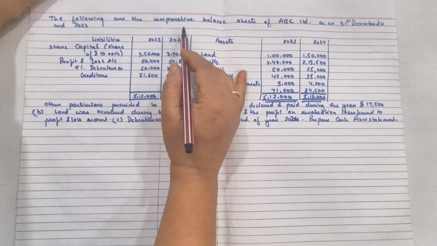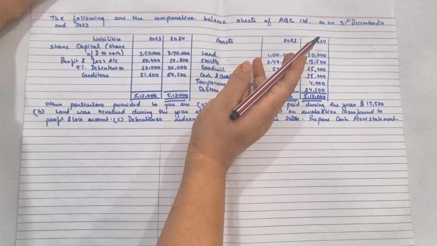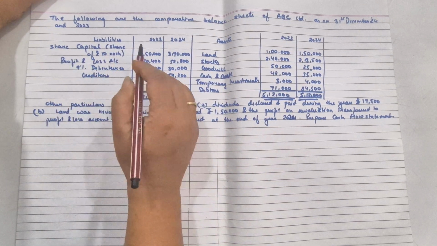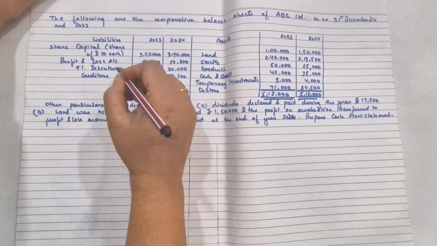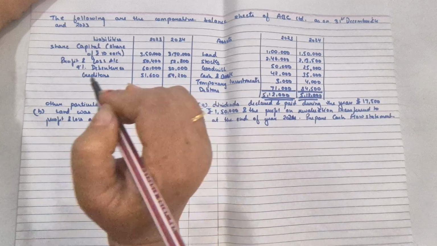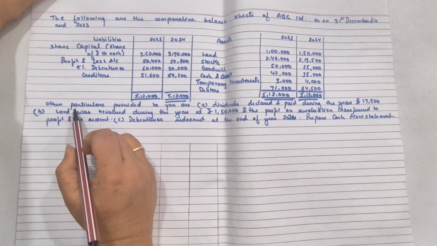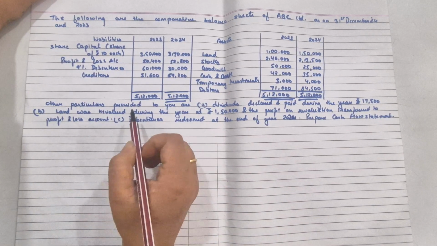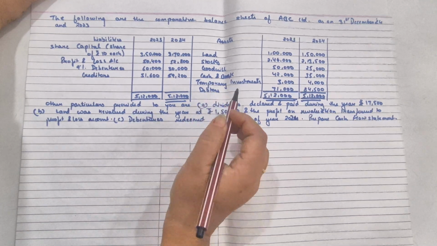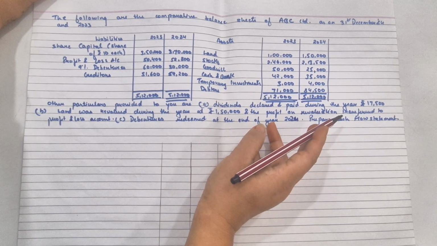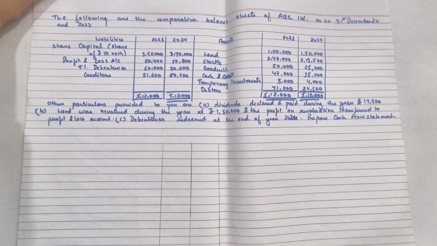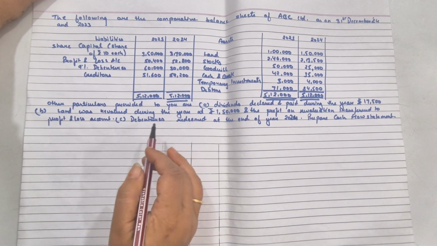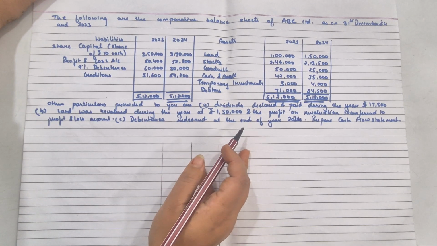The following is the comparative balance sheet of ABC Limited as on 31st December 24. In this you are given two balance sheets dated 2023 and 24, with the liabilities on one side and the assets on the other, and then certain information. The other particulars provided are: dividend declared and paid during the year is 17,500. Land was revalued during the year at 1,50,000, and the profit of revaluation was transferred to the profit and loss account. Debentures were redeemed at the end of the year. Prepare the cash flow statement.